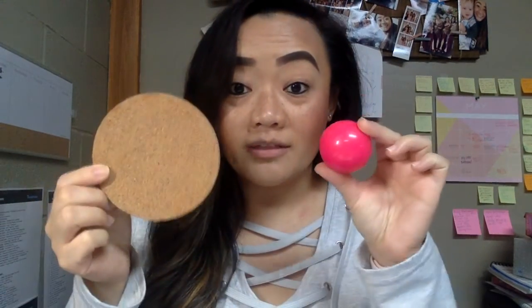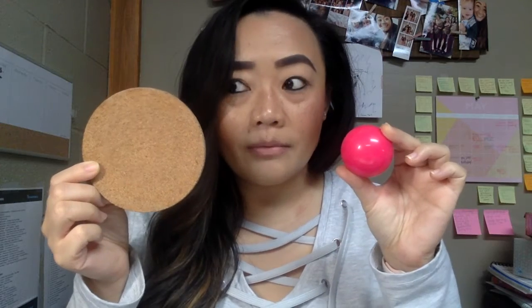A 3D shape is a shape that you can hold and you can grab, okay? So we're going to go over some shapes that kind of look the same, but one is a 2D shape and one is a 3D shape. First, let's start with these, okay? They both look like a circle, right? But when I turn them this way, they don't look the same anymore, right? This one still kind of looks like a circle, but this one is flat, right?